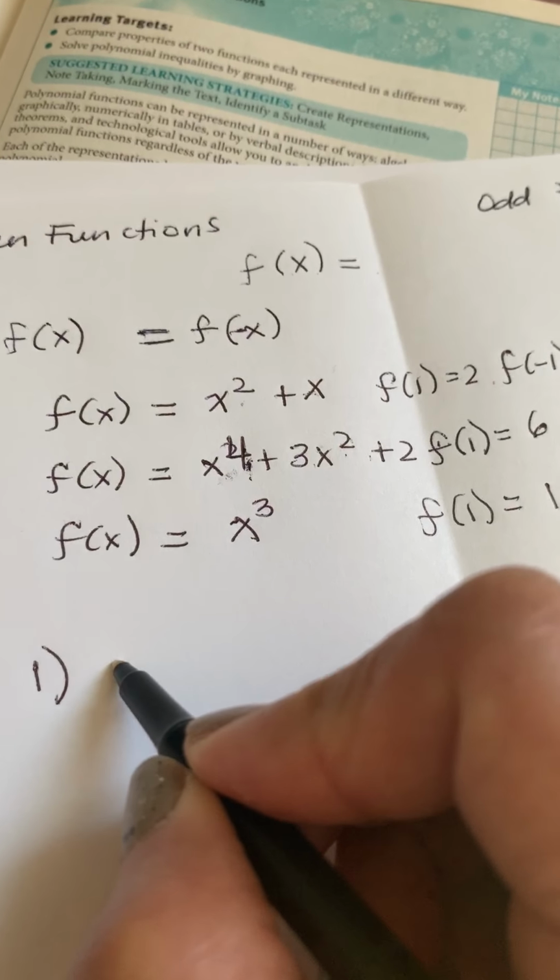So if we look at these examples here, which one is an odd function? When we substitute a positive number, we will get an answer. When you substitute the negative of that number, you will get the negative of your first answer. So this is an odd function. This is an odd function.